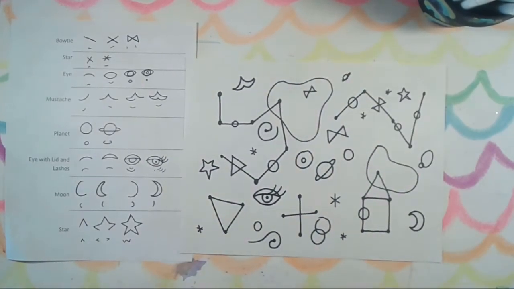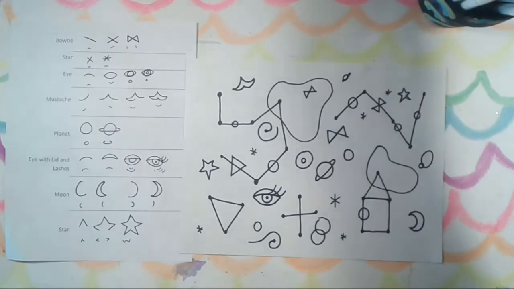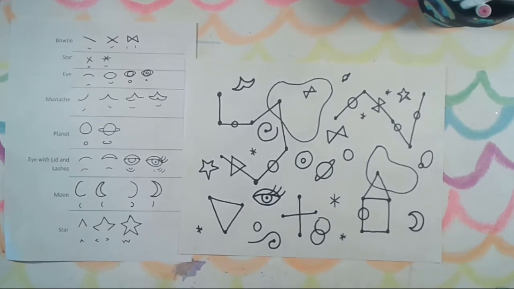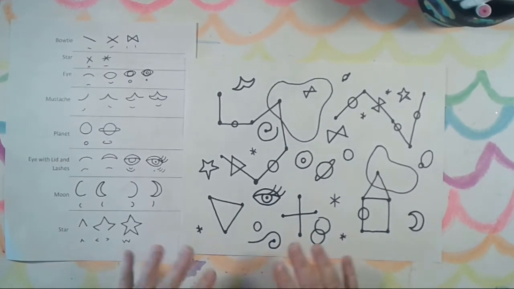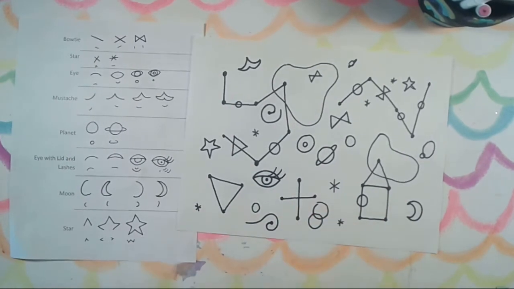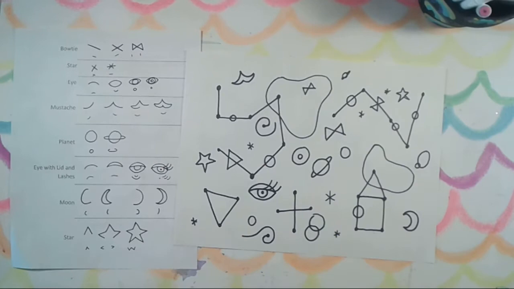All right, I think I am liking what I see. I think I'm about done. You can continue working if you want. You can pause the video and keep adding, and if there's any other things you think it needs, go ahead and add anything else you think it needs. In just a moment, we're going to start talking a little bit about color.